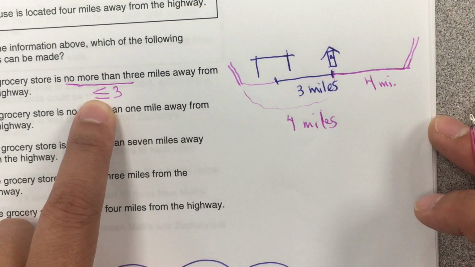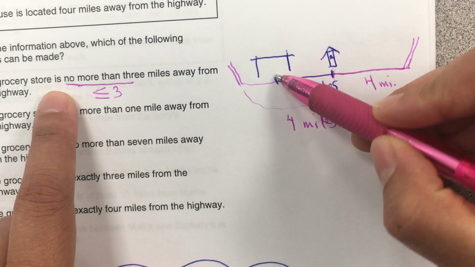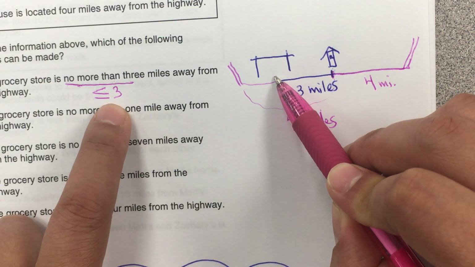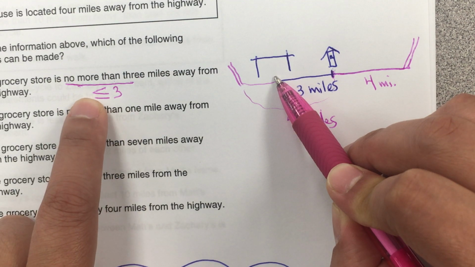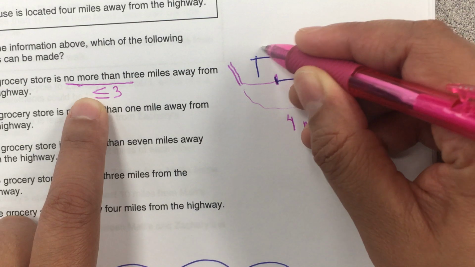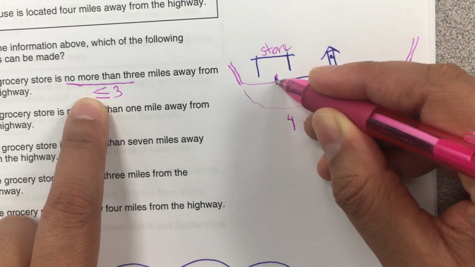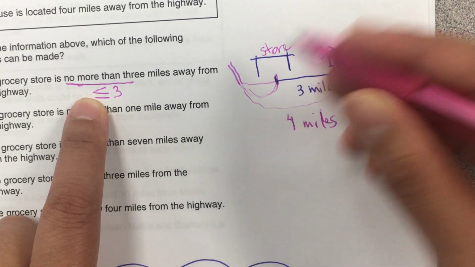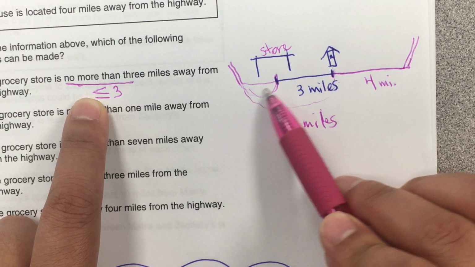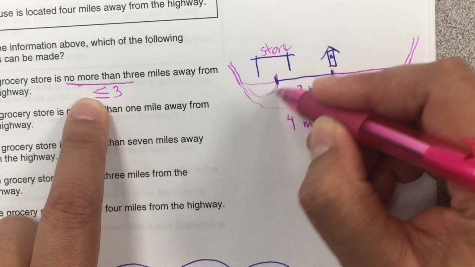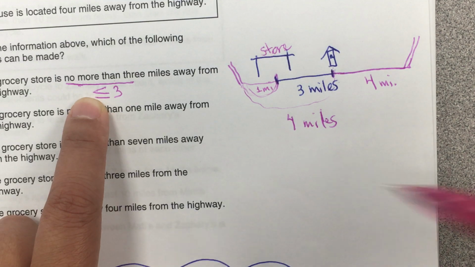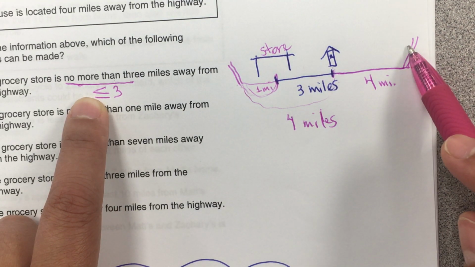Now let's analyze this. The grocery store is right here. No more than 3 miles away from the highway means that it has to be less or equal than 3. But notice how, if this is the grocery store, I'll just put store. From here to here is 4 miles, these are 3 miles, that means that from here to here is going to be 1 mile, okay? One possibility, because we don't know if this is the entrance or if this is the entrance.